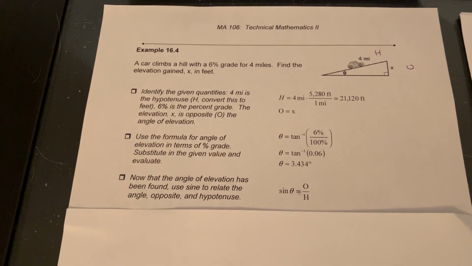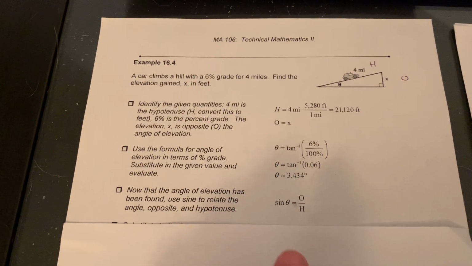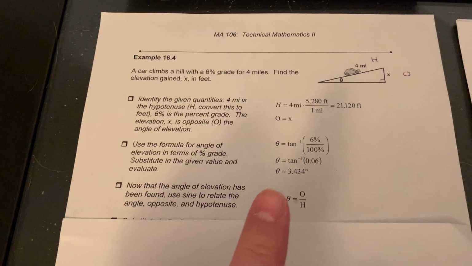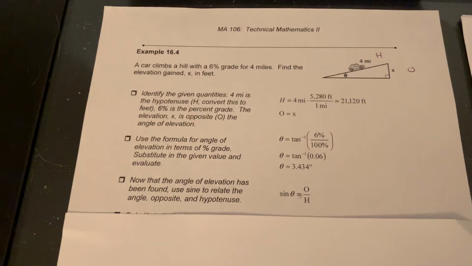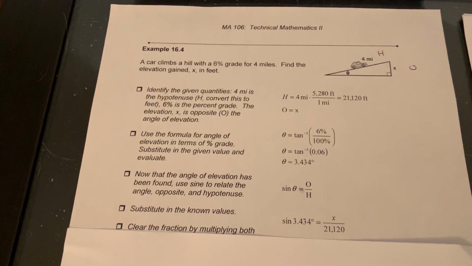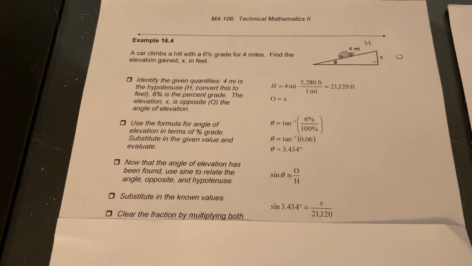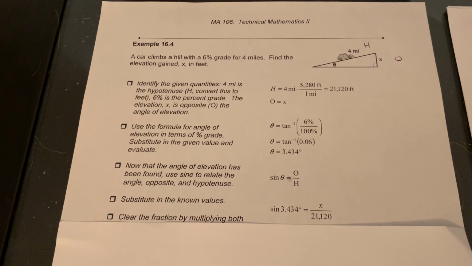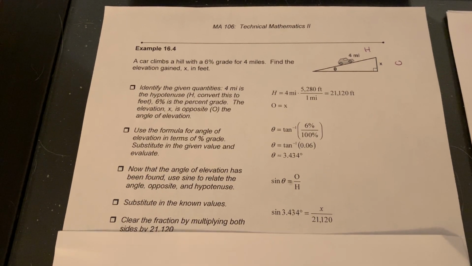What comes next? So if I know the angle, then I can leverage the angle and the fact that I know the hypotenuse, right, which is my 21,120 feet. I can do a SOHCAHTOA setup, right? The sine of the angle should be the opposite over the hypotenuse. So the sine of my 3.434 would be the opposite side, which is my x, my elevation gain, over 21,120.